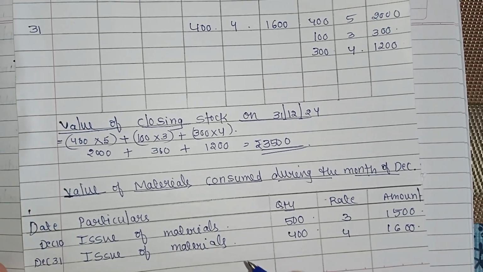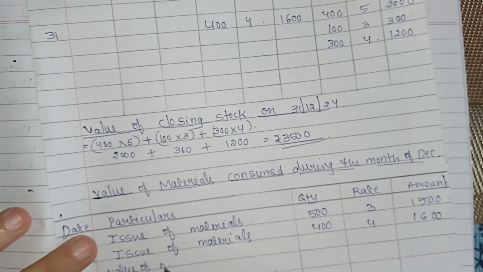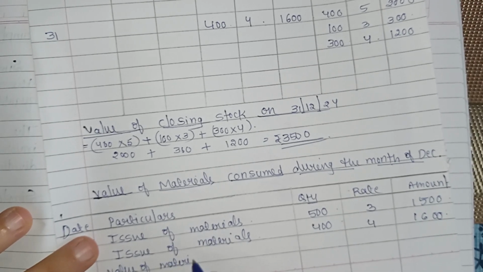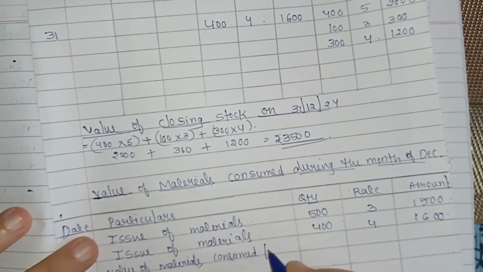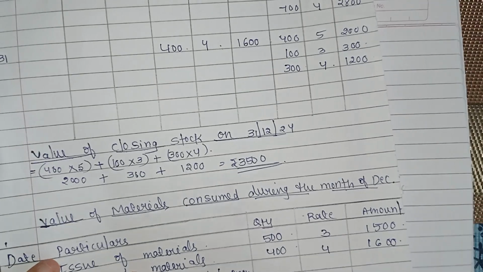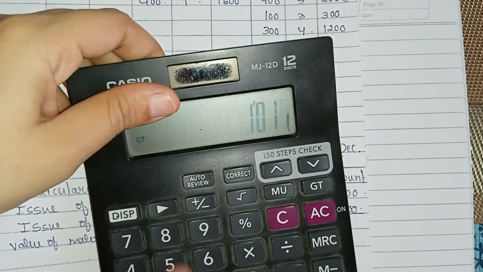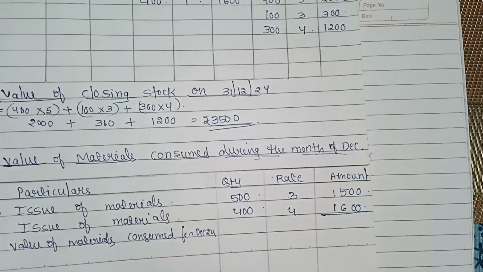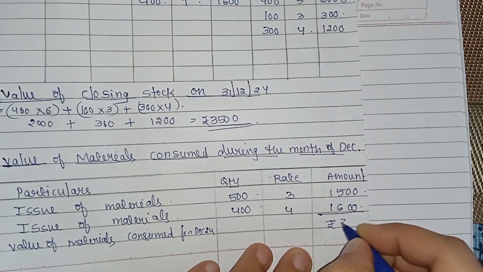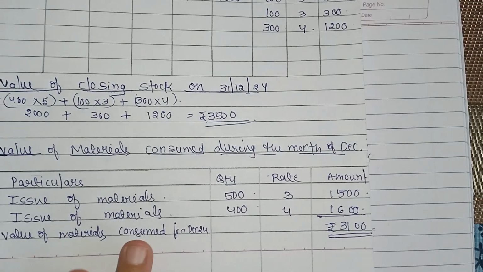Now the value of materials consumed for December 2024 is equal to 1500 plus 1600, that is equal to rupees 3100. That is our value of materials consumed during the month of December.